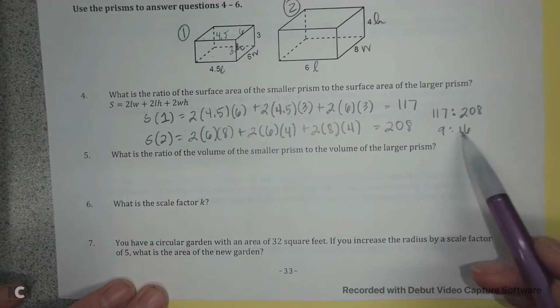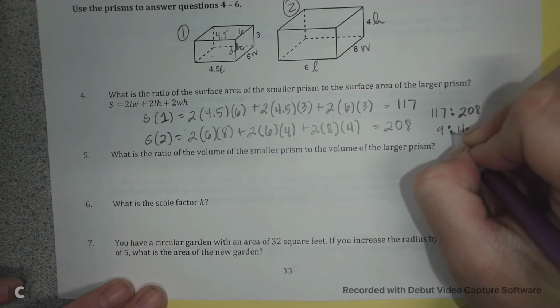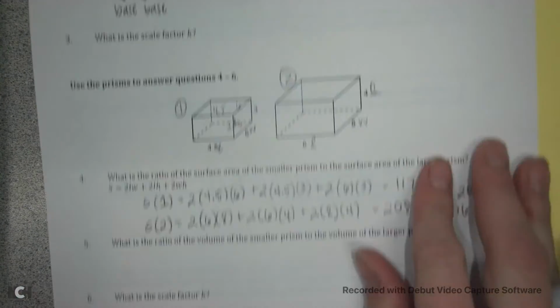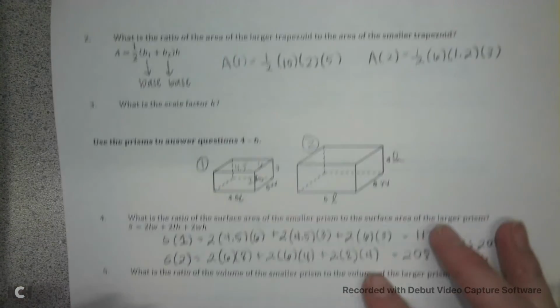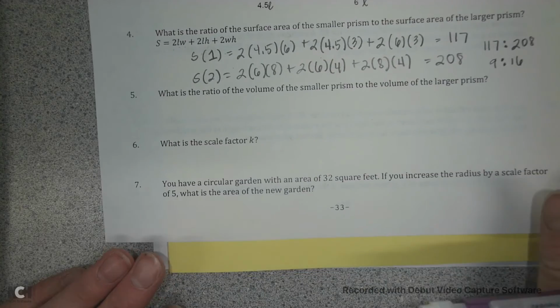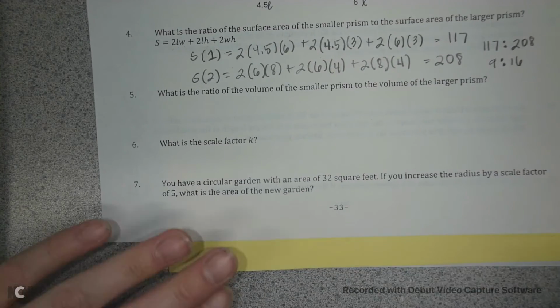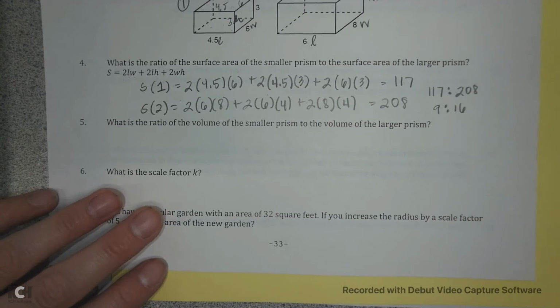And again, it doesn't matter what order you put these in, but we're going to go left to right. So on the trapezoids, go left to right. Okay, so what is the ratio of the volume of the smaller prism to the volume of the larger prism? So we have to calculate the volume of each.